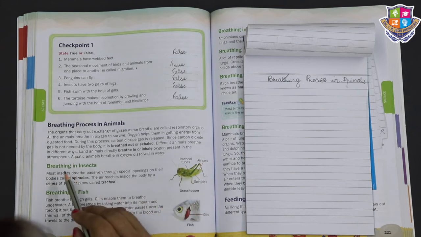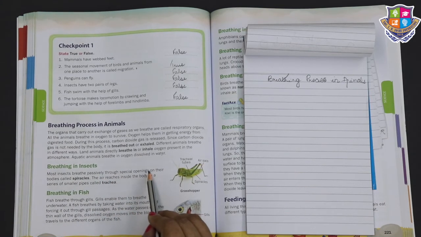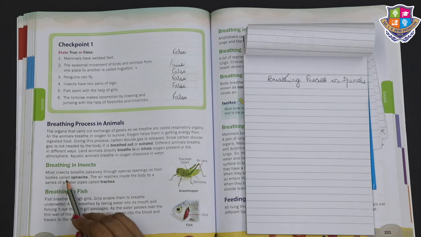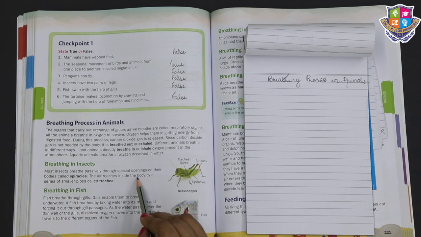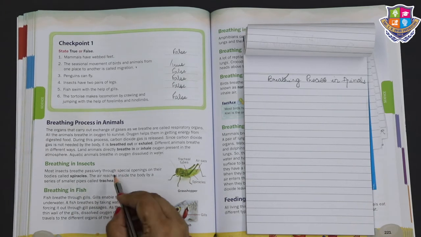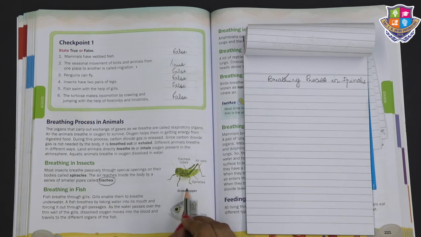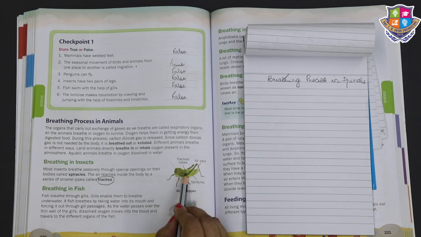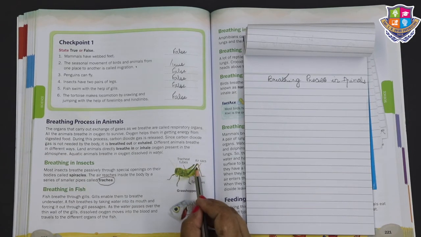Okay, now let's see about the breathing in insects. Most insects breathe passively through special openings on their bodies called spiracles. The air reaches inside the body by a series of smaller pipes called trachea. All right? Did you get it? Now let's see about this grasshopper. It's an insect. These are tracheal tubes. These are the spiracles and these are the air sacs.